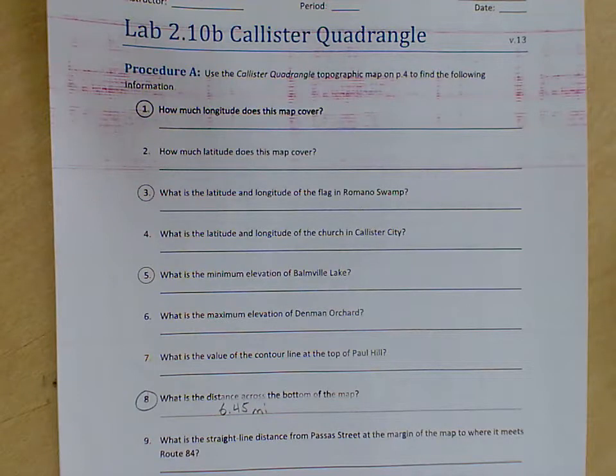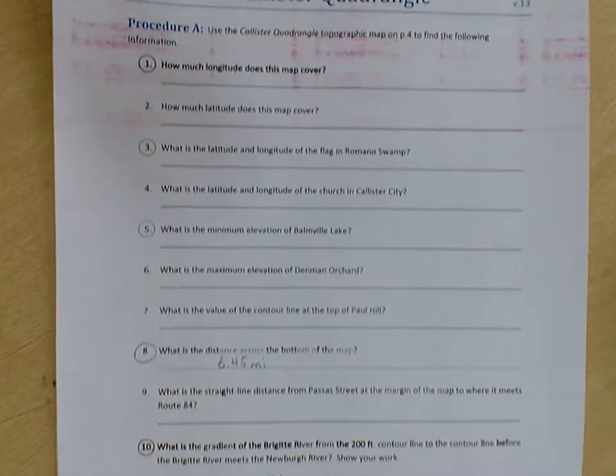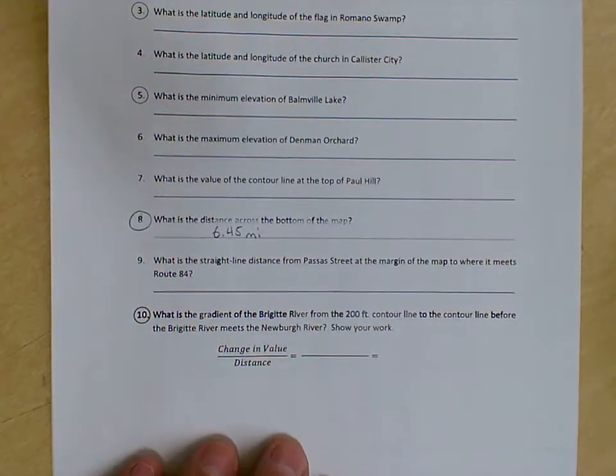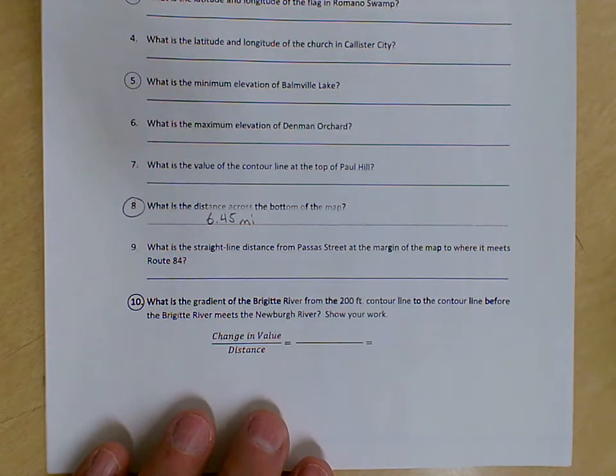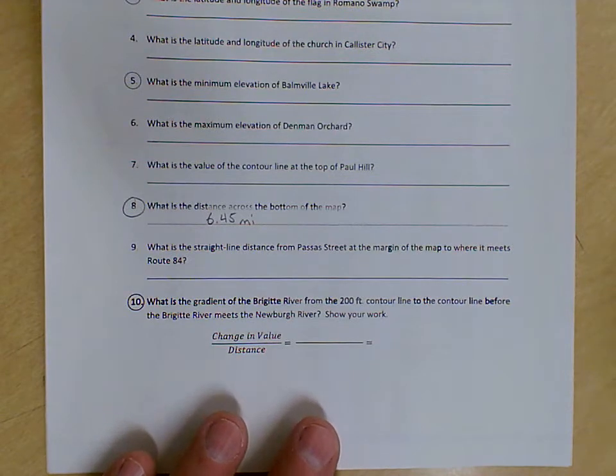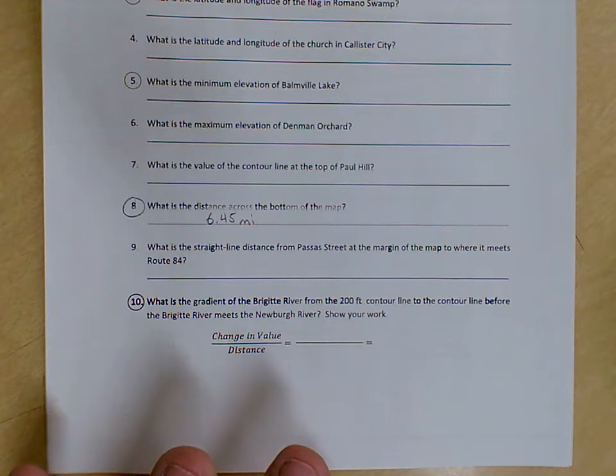This is the Lab 210B Callister Quadrangle how-to for question number 10. Question number 10 is, what is the gradient of the Bridget River from the 200-foot contour line to the contour line before the Bridget River meets the Newburgh River? Show your work. All right, so this is a gradient problem.